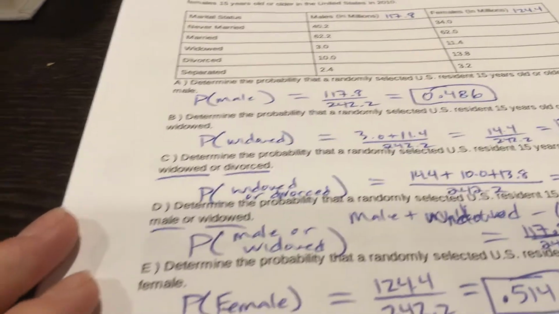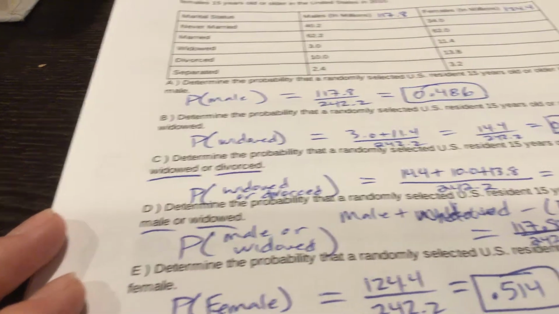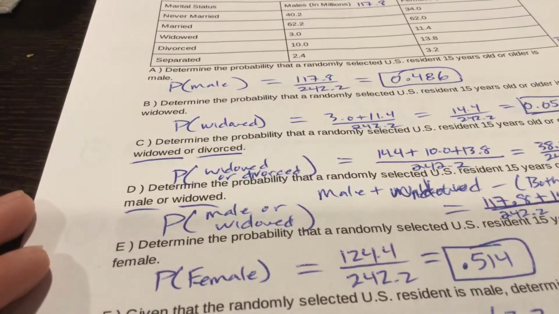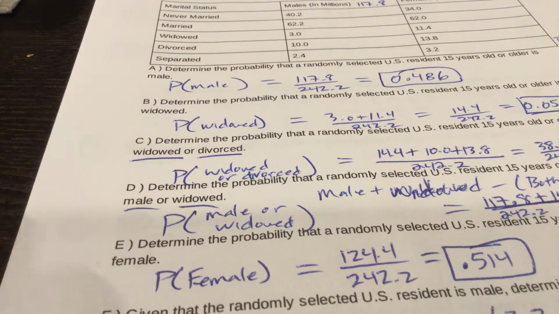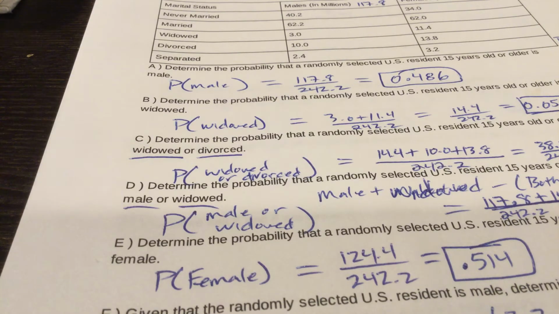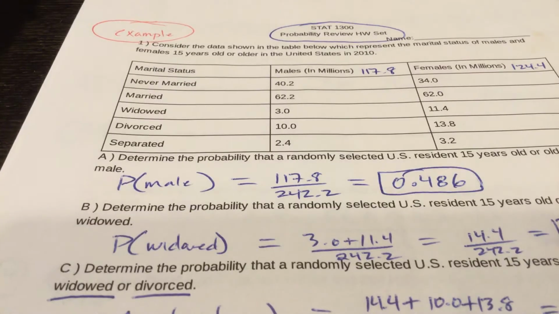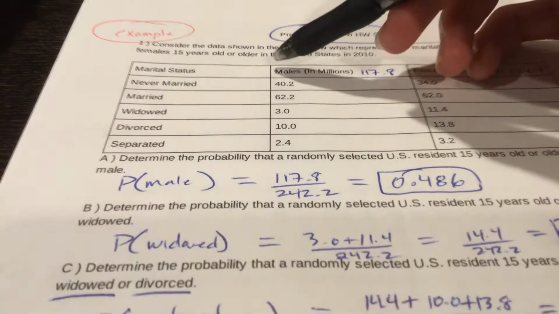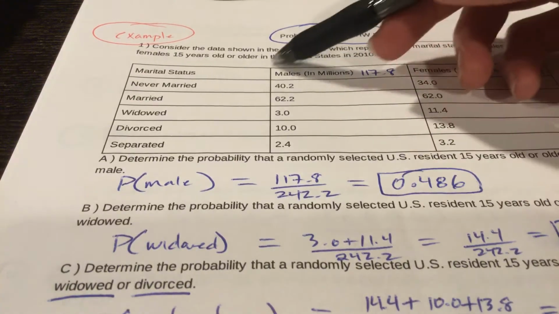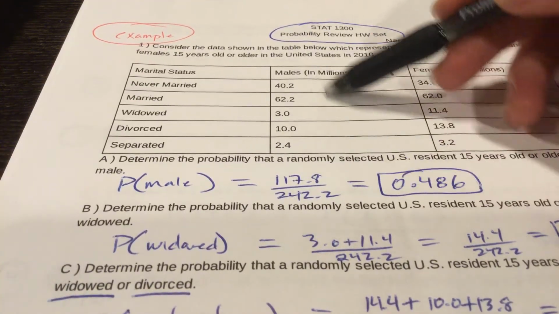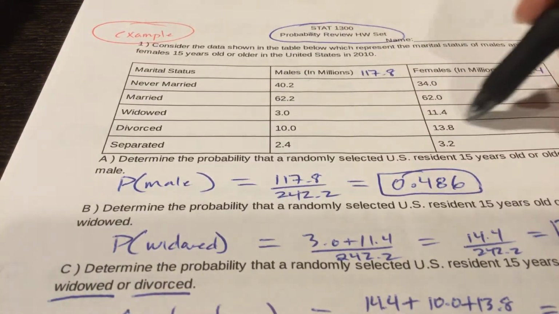I'm going to go through this whole question here. D, determine the probability that a randomly selected U.S. resident 15 years or older is male or widowed. So again, the probability statement is probability male or widowed. Now, you'll notice, folks, that in the males column, widowed is a row.